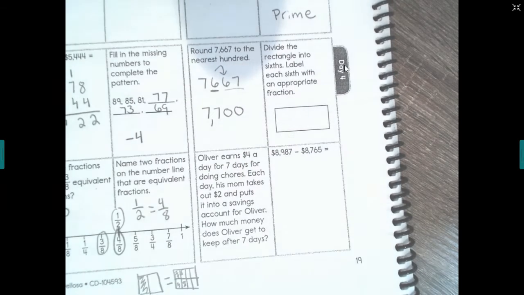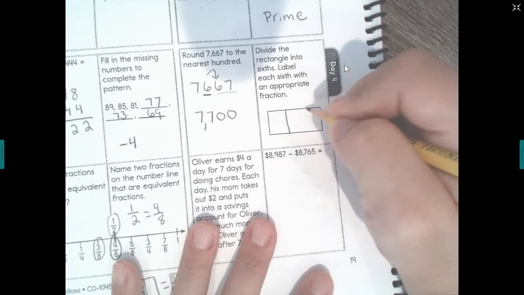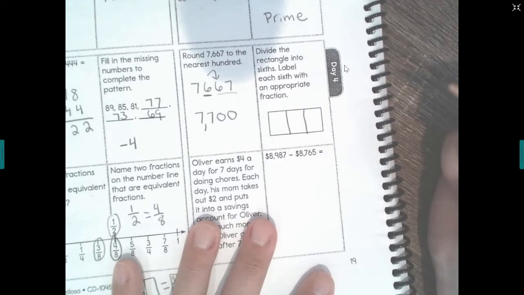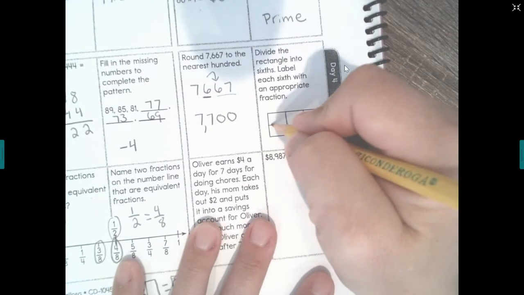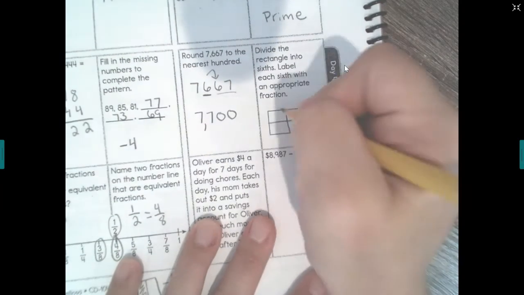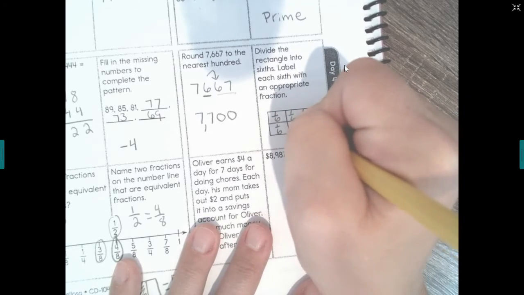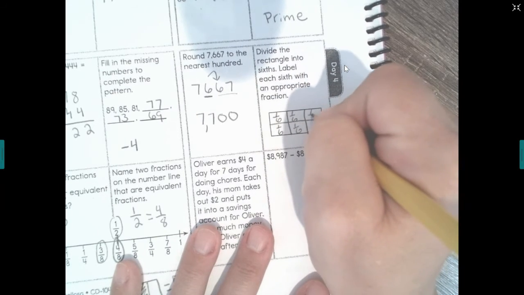All right, let's look at the next problem. Divide the rectangle into sixths. Label each sixth with the appropriate fraction. So again, I need 6 equal pieces. So I'm going to divide my rectangle into thirds first. And then I'm just going to cut it across this way. And then I have 6 equal pieces. Then it says to label each fraction. So 1/6 in each section.